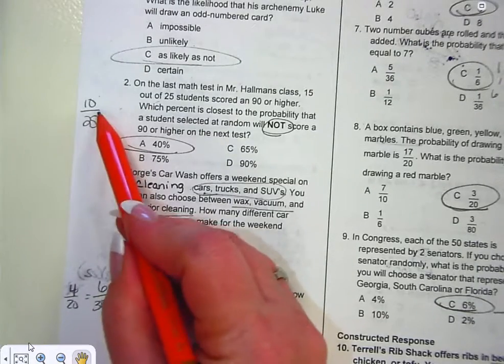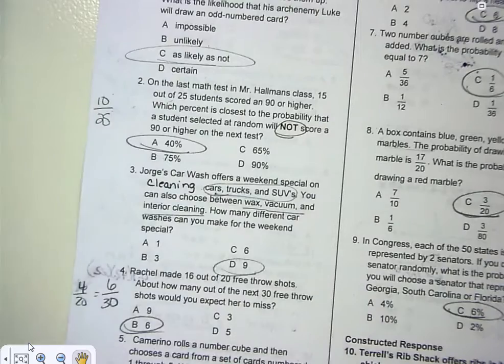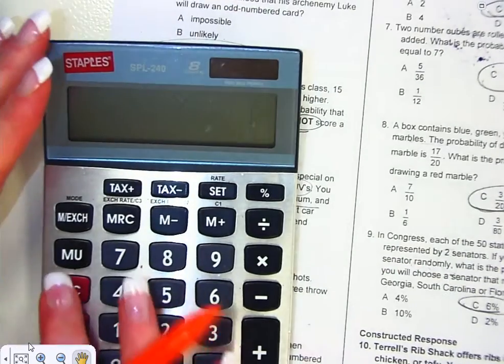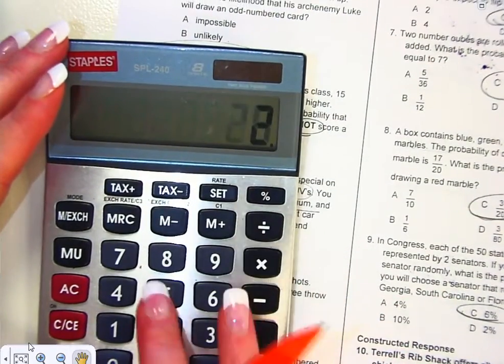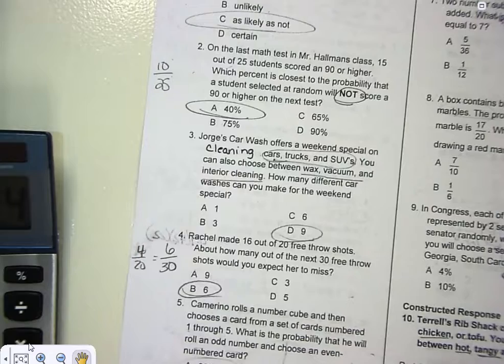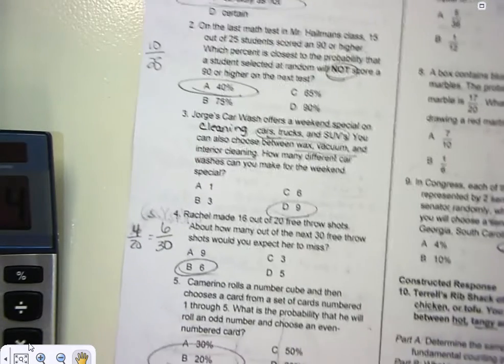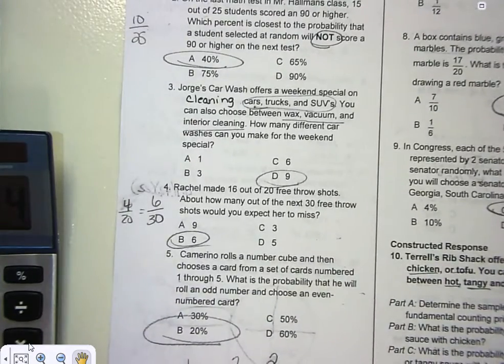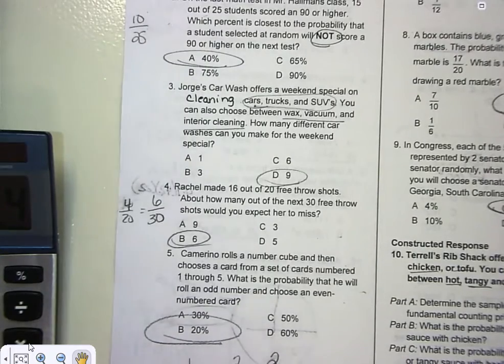Divide. This is the division symbol. 10 divided by 25. 4/10. Move that decimal 2 places to the right, and your answer is A, 40%. Number 3, George's Car Wash offers a weekend special on cleaning cars, trucks, and SUVs.